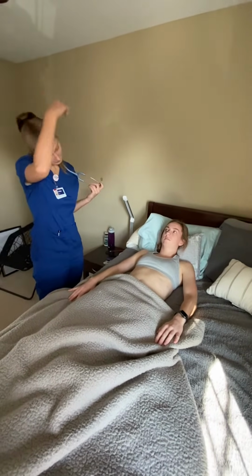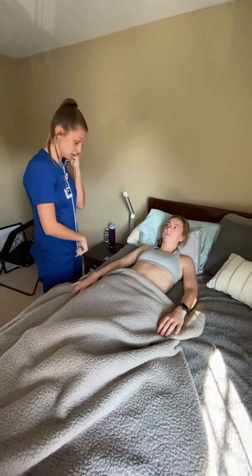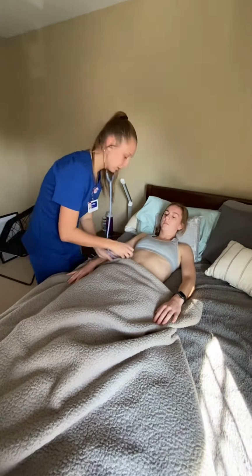Do you have any pain in your stomach today? No. Okay, perfect. I'm just going to listen. I'm going to start in the right lower quadrant.